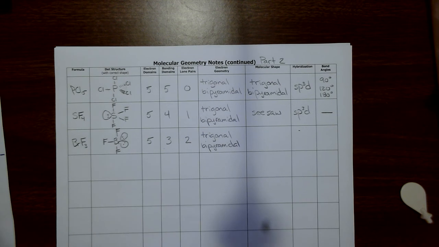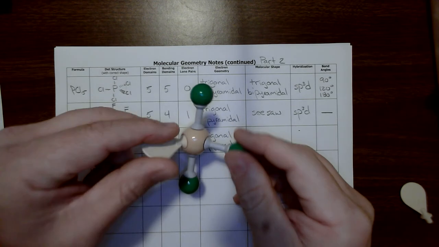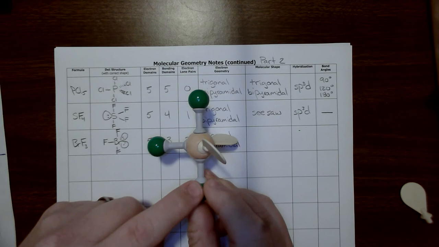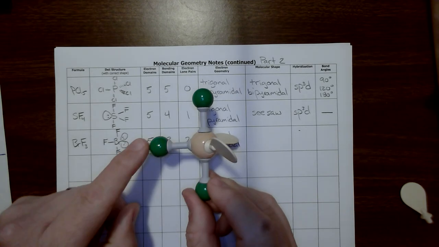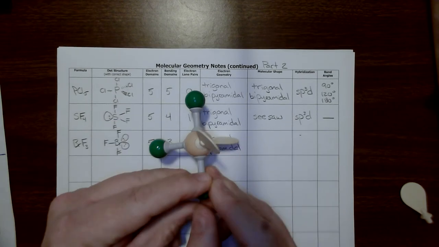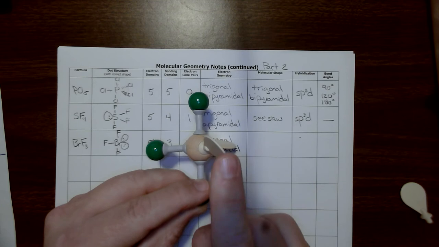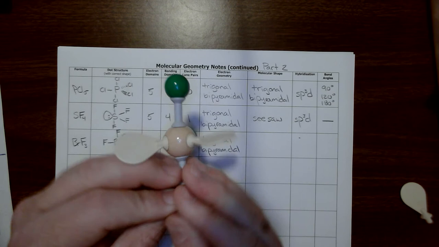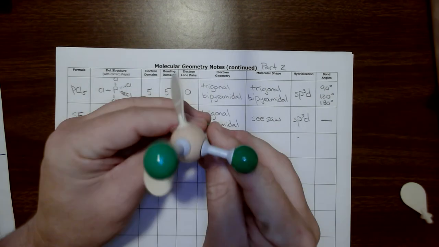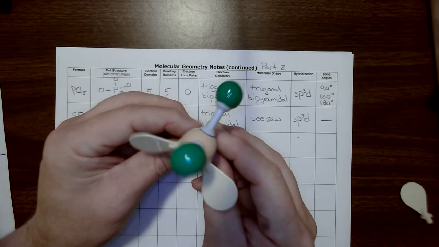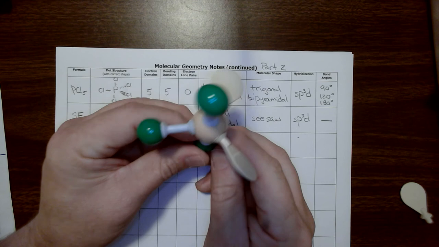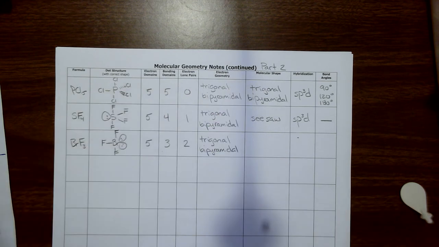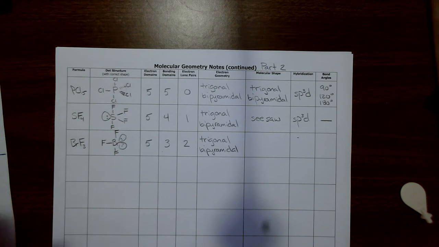Well, here we have the fluorine down, fluorine up, and fluorine out. And then we have a lone pair going back and a lone pair coming out. Can you see it? So in other words, the lone pairs are on the triangle part. You can see it. Let me put it down. Okay. Now if I take those lone pairs off, what shape do I have?